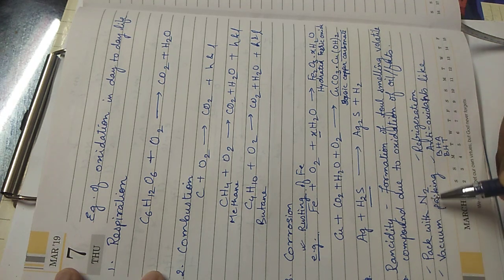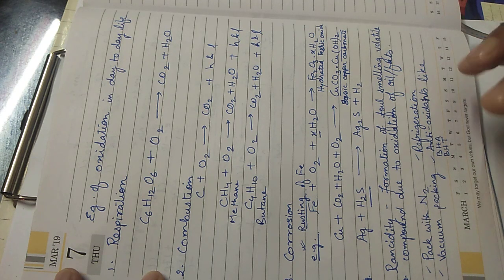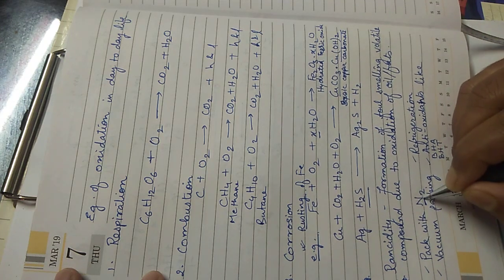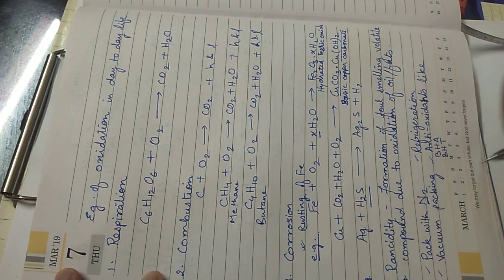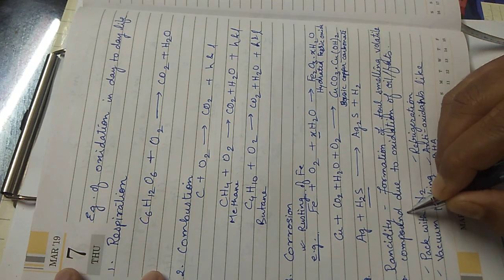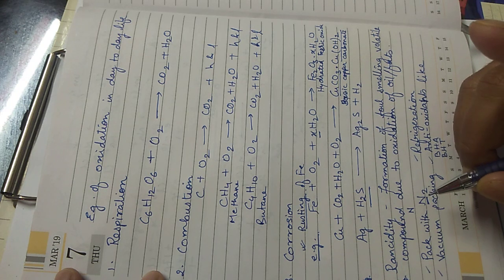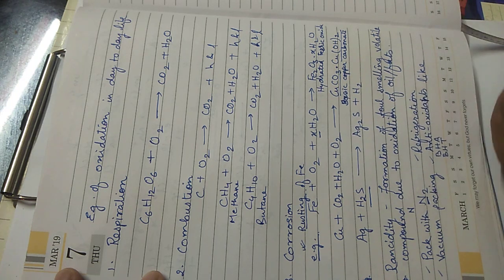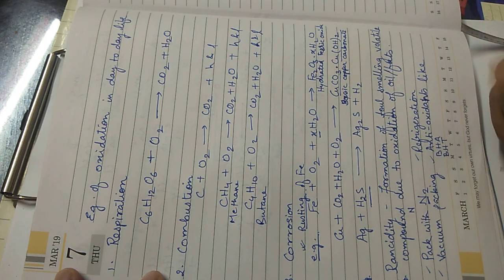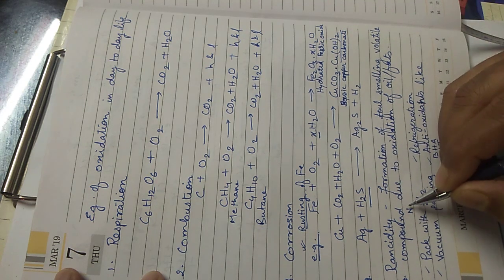One thing is that we can pack with nitrogen. You have seen chips are being packed with some gas. So what is there? Air is not there. There is nitrogen. Now why is nitrogen used? Because nitrogen is an inert gas, not a noble gas, remember, inert. There is a difference between inert and noble. Noble gases are those whose outermost shell in the atom is full. But nitrogen is inert.